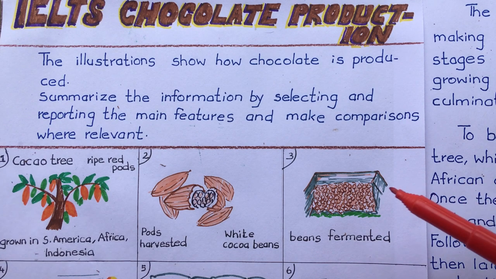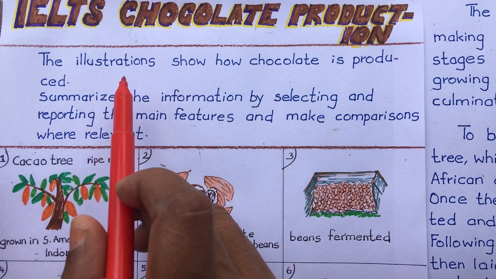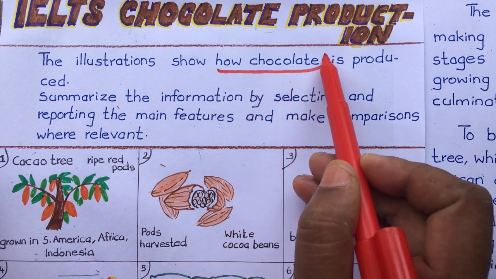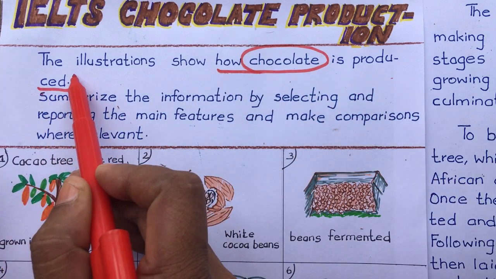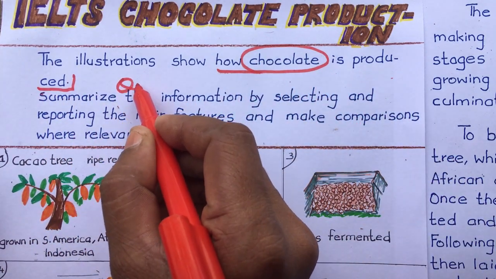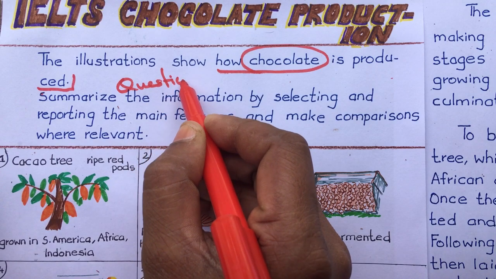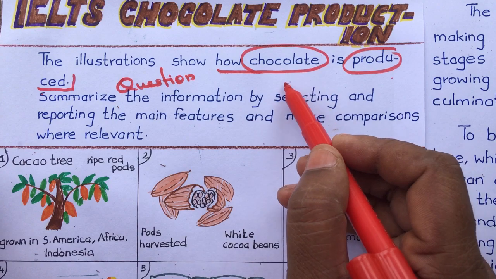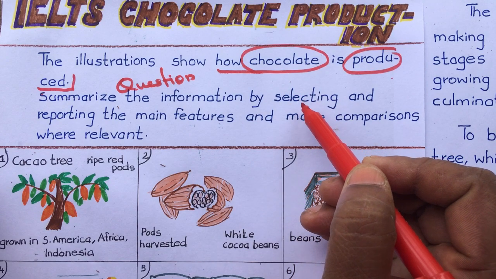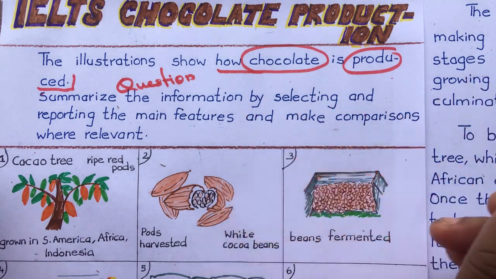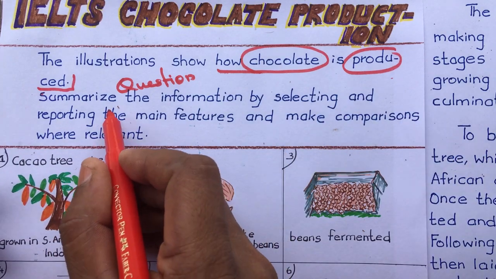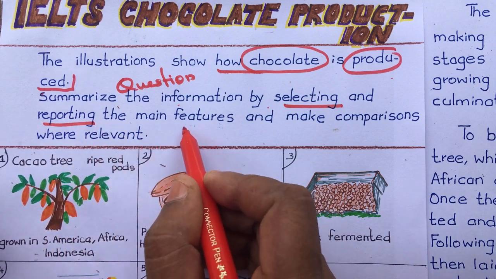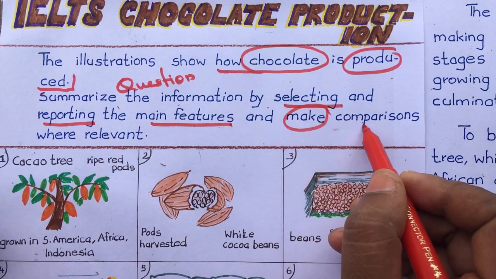Okay. See the question first. The illustrations show how chocolate is produced. So first you understand the question. What is your question? Show how chocolate is produced. Production of chocolate is described in a process diagram. You have to summarize the information by selecting and reporting the main features and making comparisons.